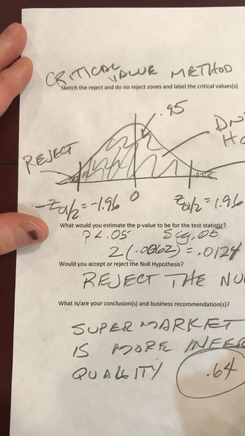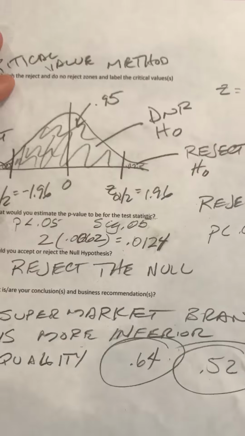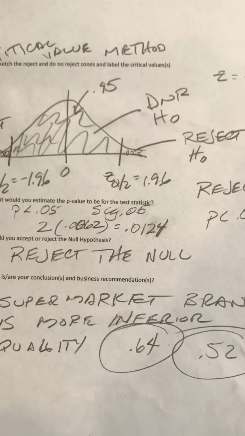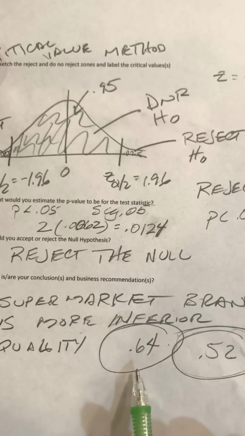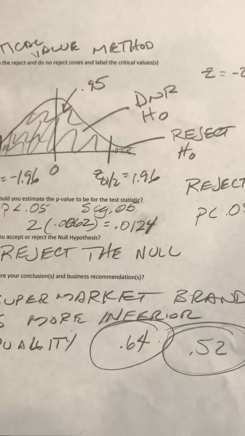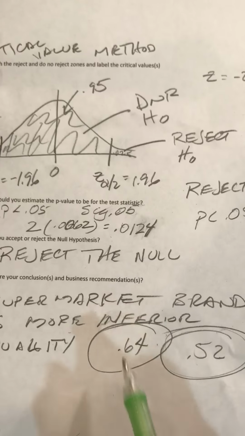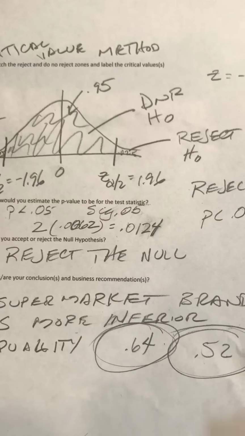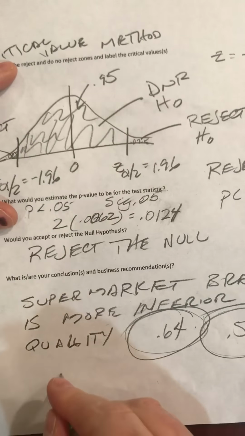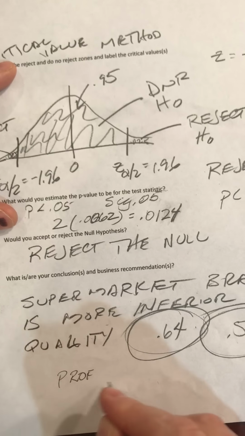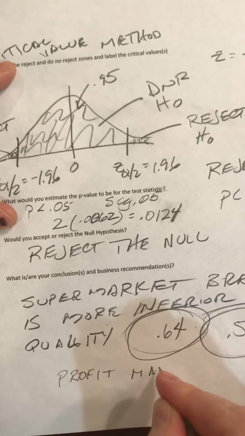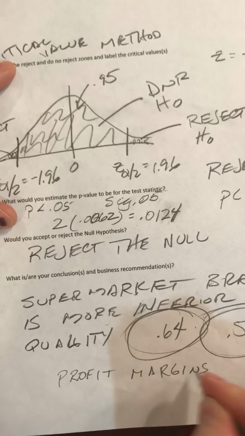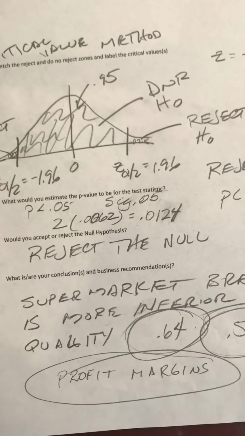In this case, Heinz could probably command a slightly higher price since they're doing a little better against the national average than something closer to 0.64. And so you're getting some nice profit margins here, or maybe if your prices are too low, you're still getting that at 0.52.